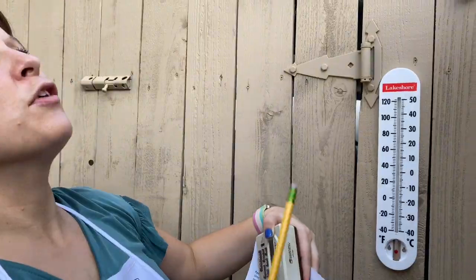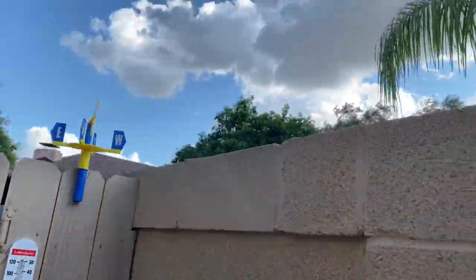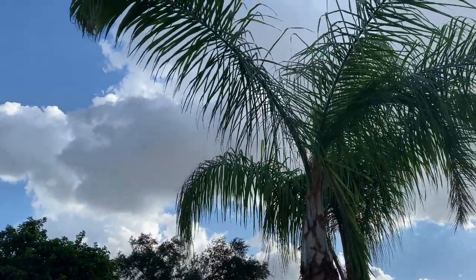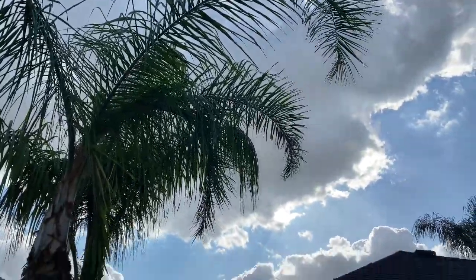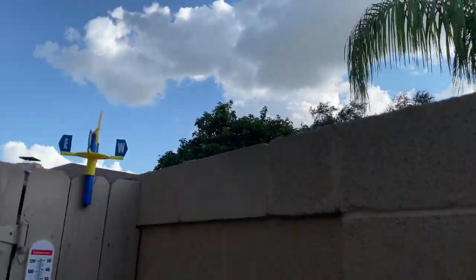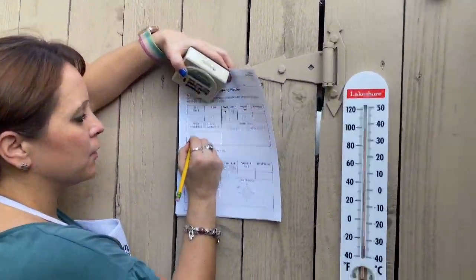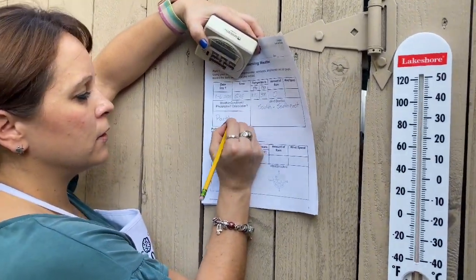But cloud coverage. So if we look up at the clouds, there does look like there are some clouds here. So I would be able to say that it is partly cloudy. So on my paper, I'm going to go ahead and write partly cloudy.